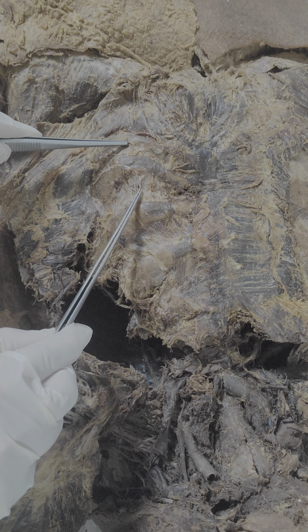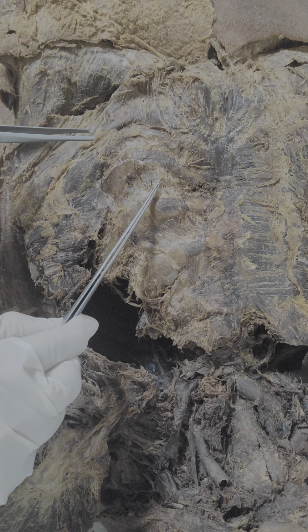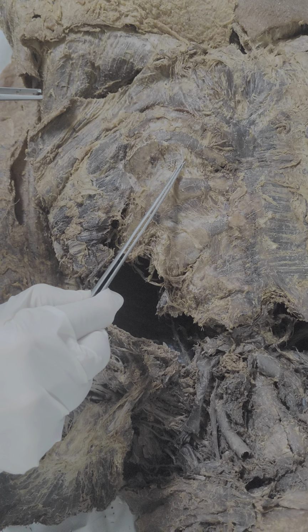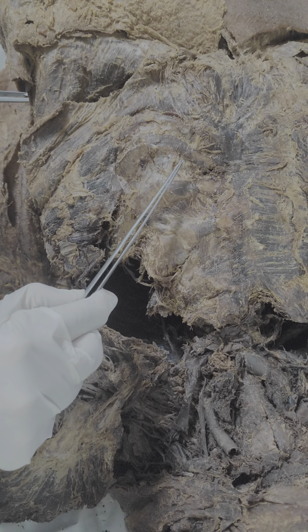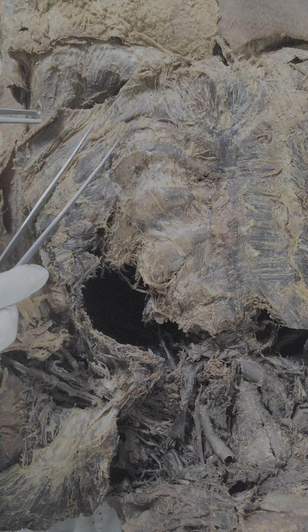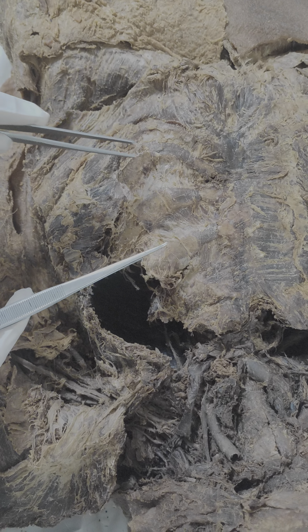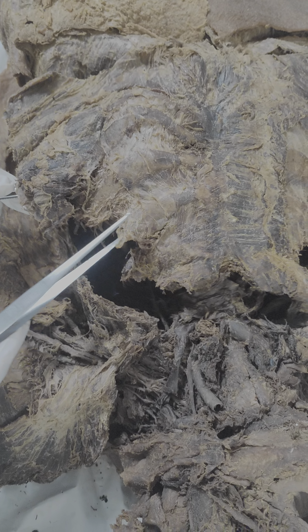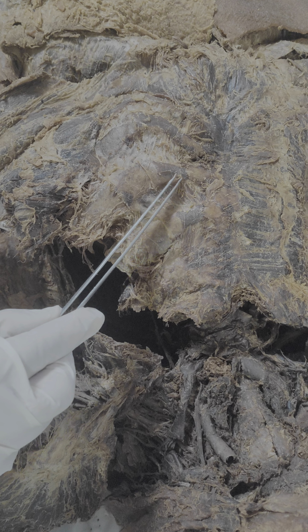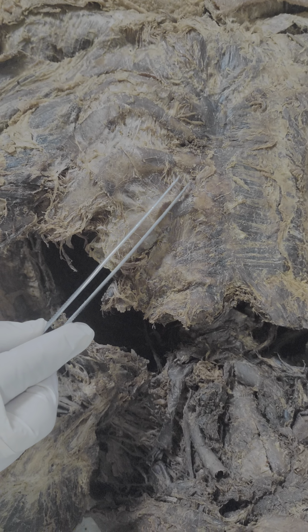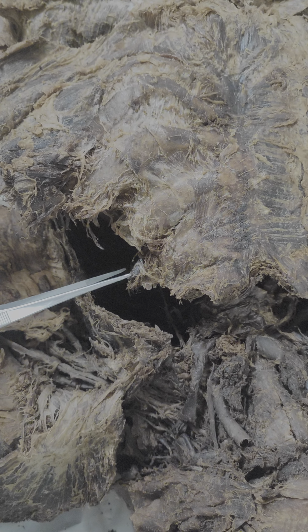This white sheet is going to remind you of the anterior intercostal membrane, or the external intercostal membrane, okay? And if I remove the external intercostal membrane, I will be able to show you the muscle fibers that we call the internal intercostal muscle.